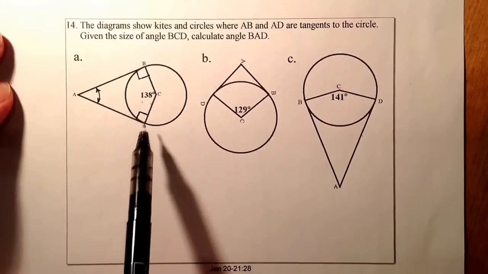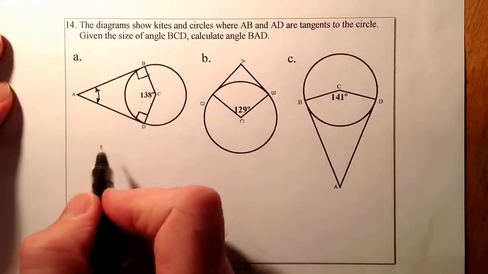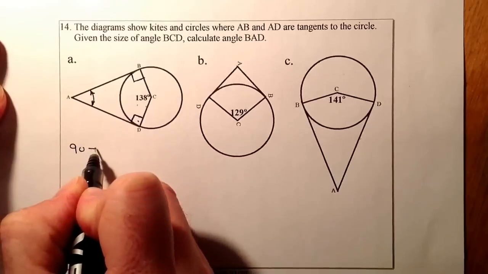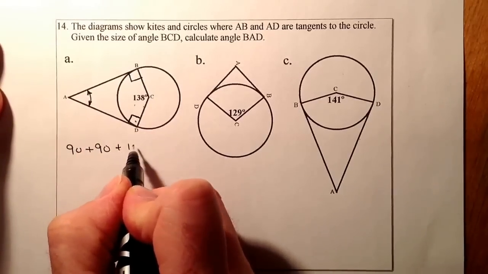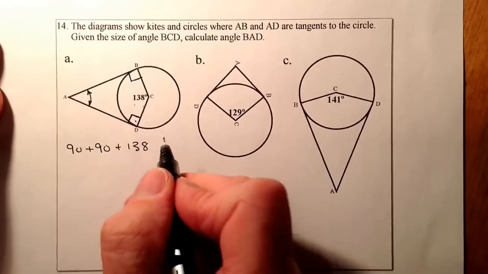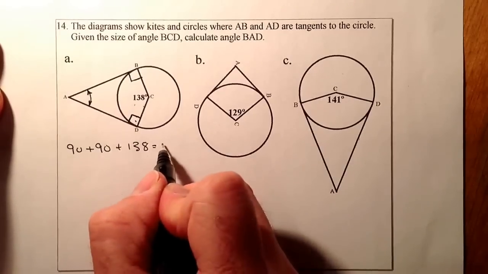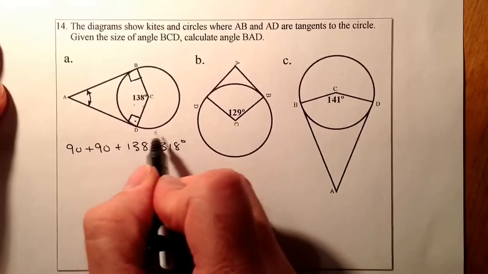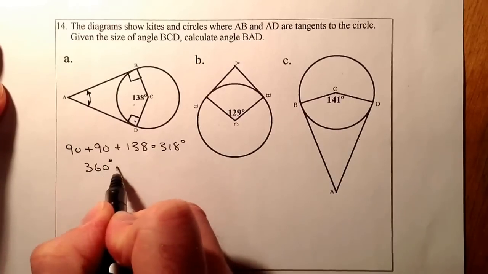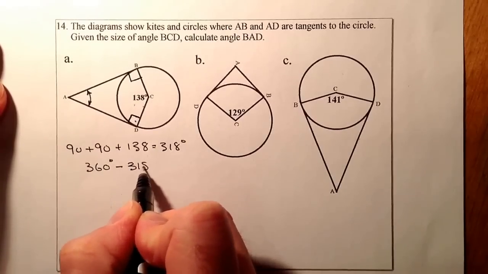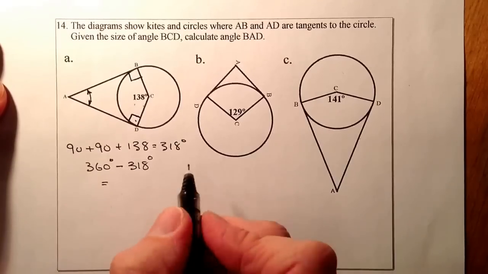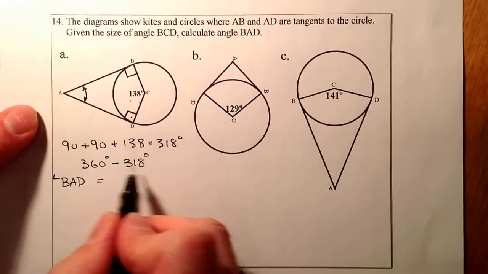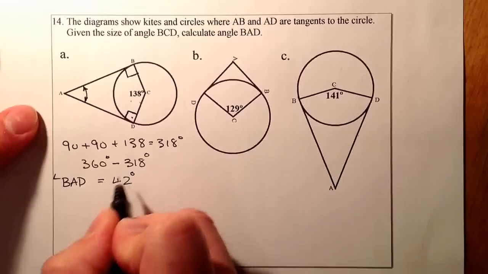So what I'll do is I'll add up the value of the angles that I have already. So I know that that's 90 degrees there, so I'll go for 90 plus the 90 plus the 138, and what that should give me is, add that together, 318 degrees. What I'll then do is I'll take the 360 degrees and I'll subtract the 318 degrees from that, and from there what I should get is the angle which is BAD, and that should be giving me 42 degrees.